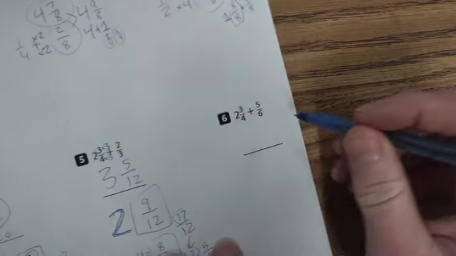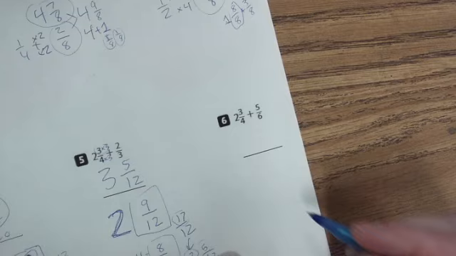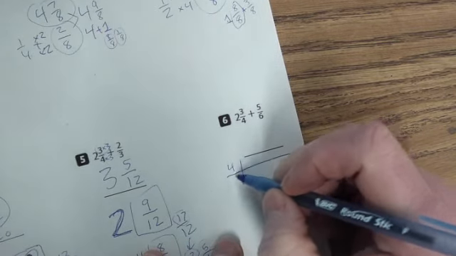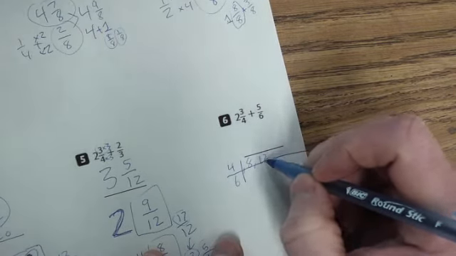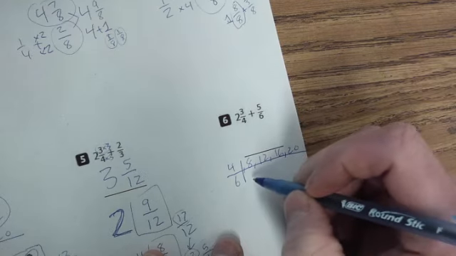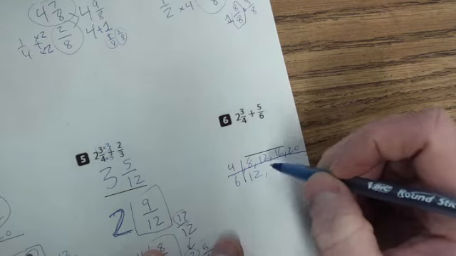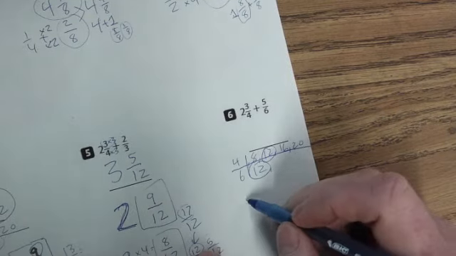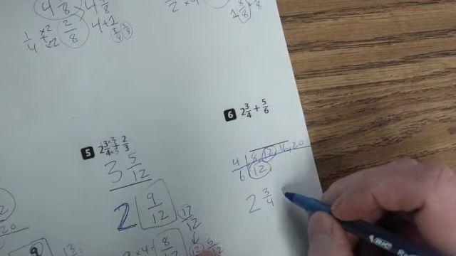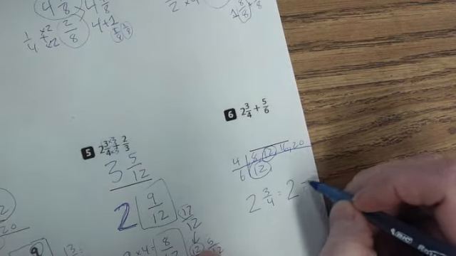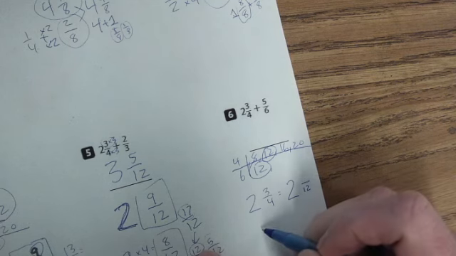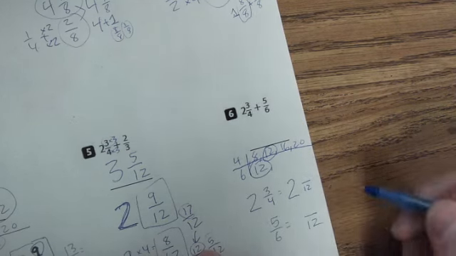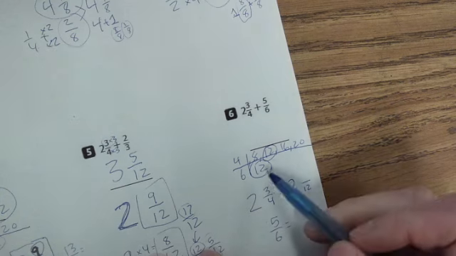And number 6. 4ths and 6ths. What's my least common multiple, which will be my least common denominator? 4, 8, 12, 16, 20, 6, 12. Oh, stop right there. My least common denominator is 12. So 2 and 3/4 is going to equal 2 and something 12ths. 5/6 is going to equal something 12ths.